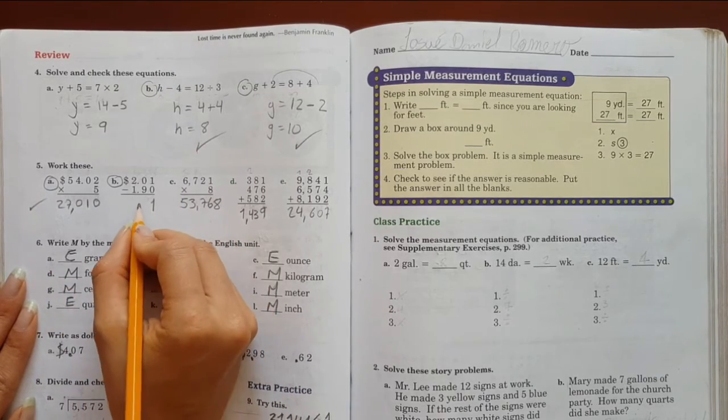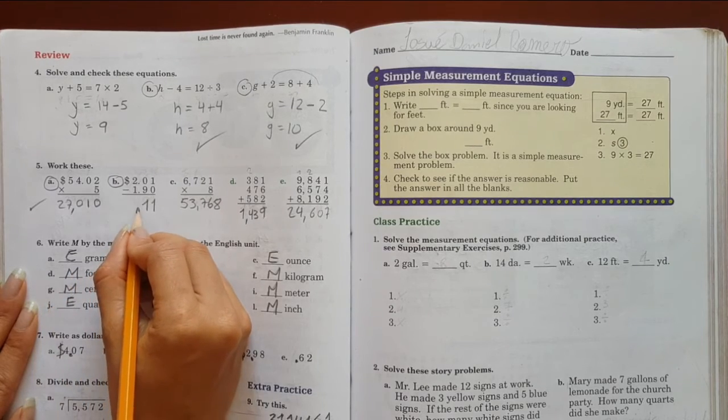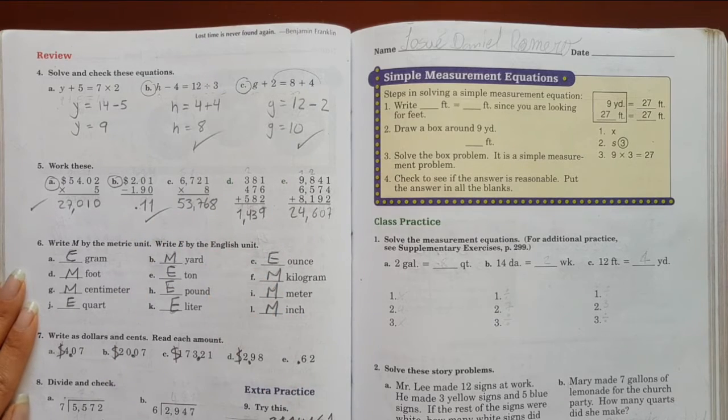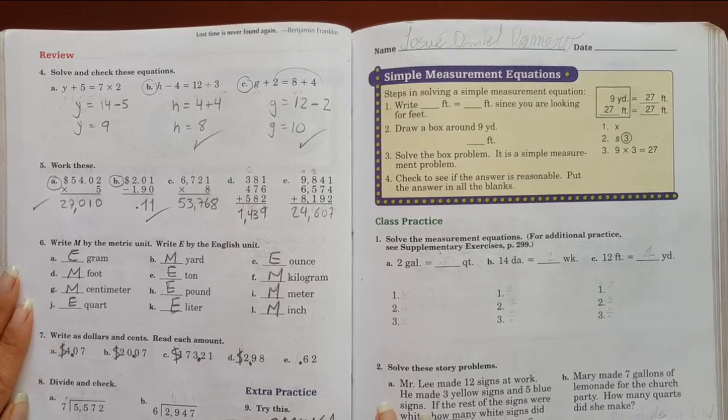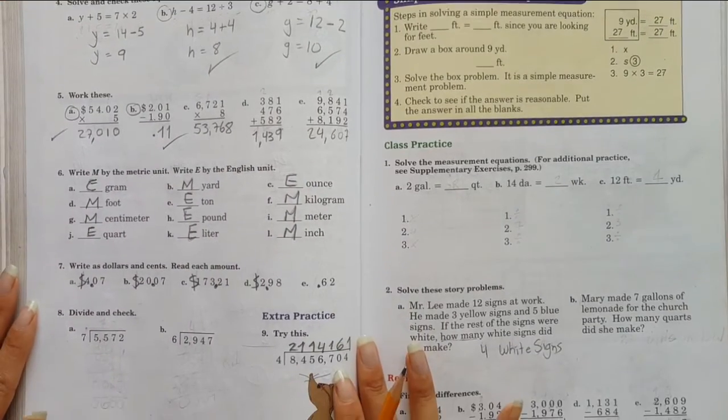And here, how much is it? The answer was 11. If you got it right, put a check mark. Yes? Very good.